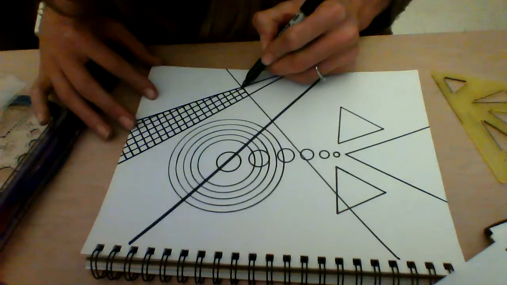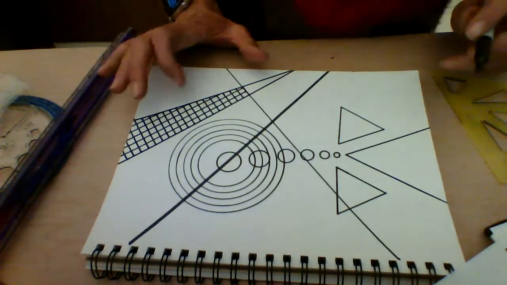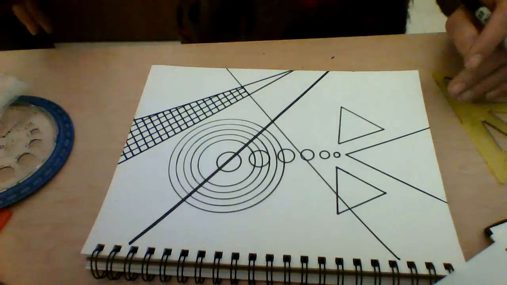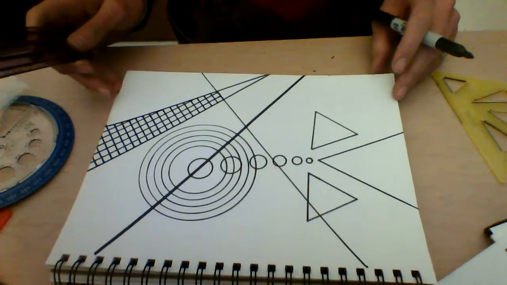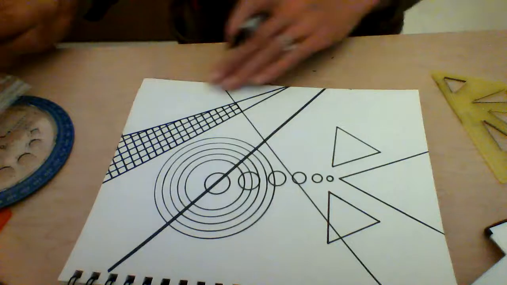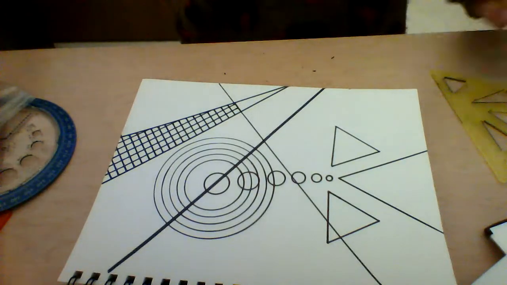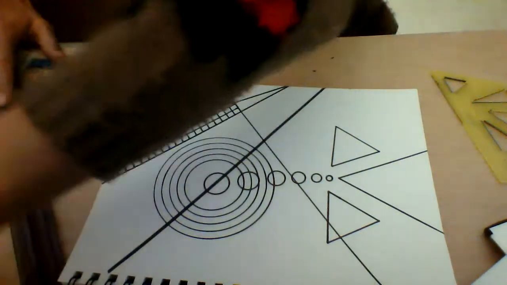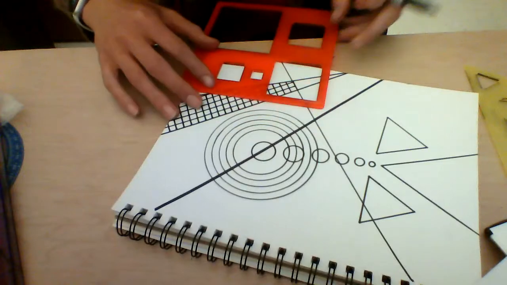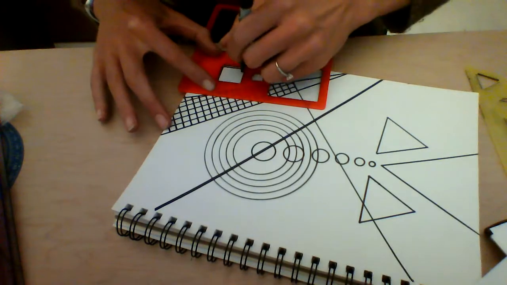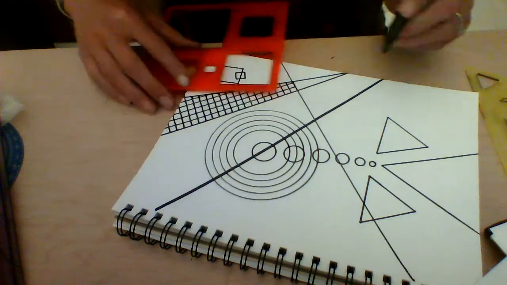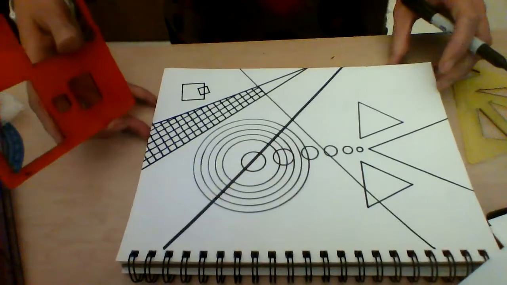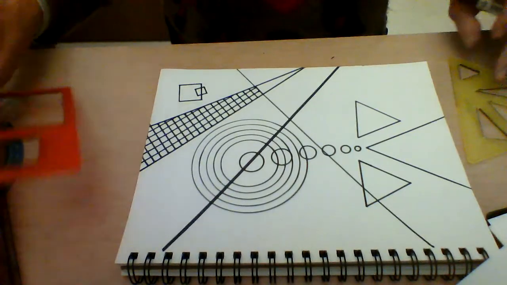The only thing I wish I changed about this one was doing this at an angle. That's the only thing I don't really like about it, but it still looks cool. And I think I'm going to add squares over here just because it feels like this is the square land. Cool.